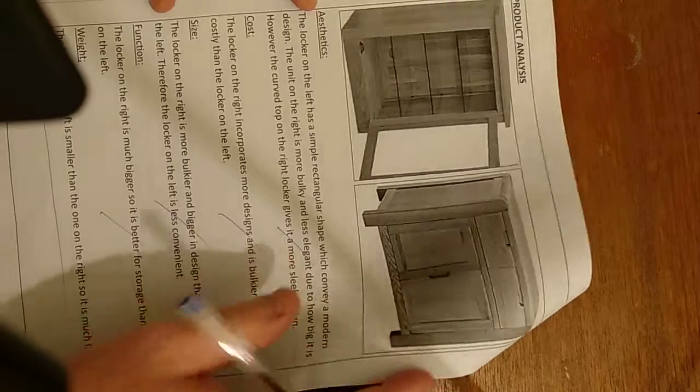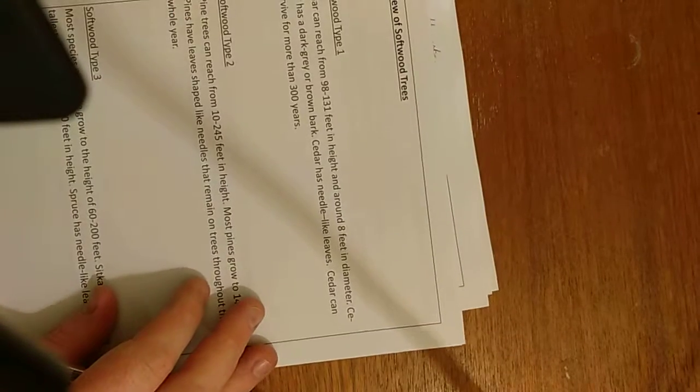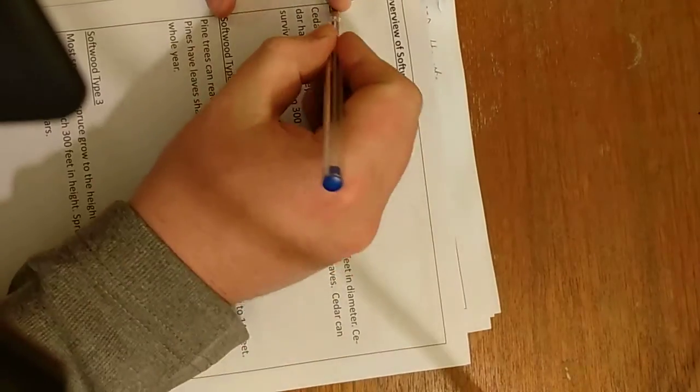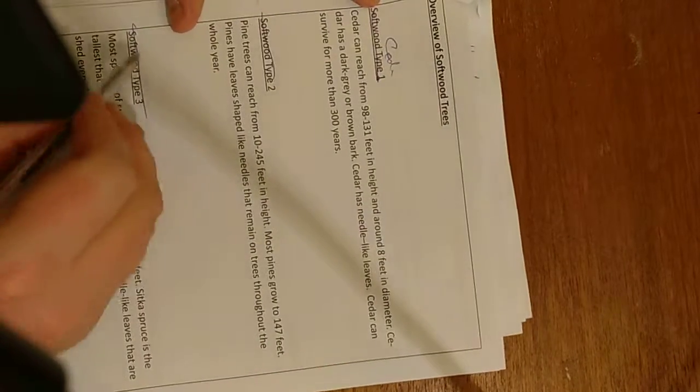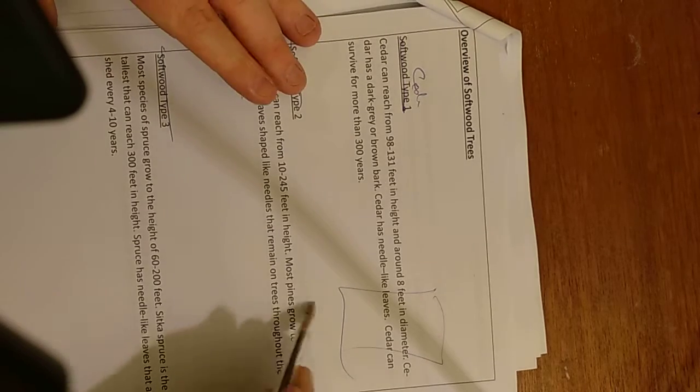Maybe add in another sentence there for weight. Softwood type 1. Don't say softwood type 1. Say cedar. Change the heading. So spruce, pine, whatever. I just left that in there for you to change the heading. And pictures and comments about the timber itself. 1 sentence about the timber itself, Conor, for all of them.